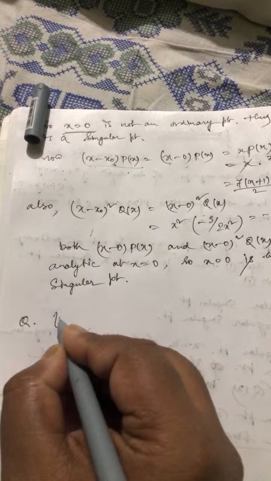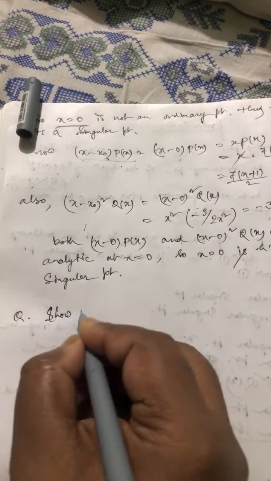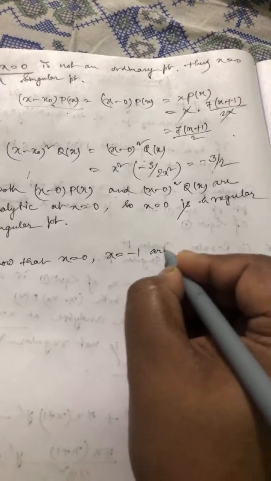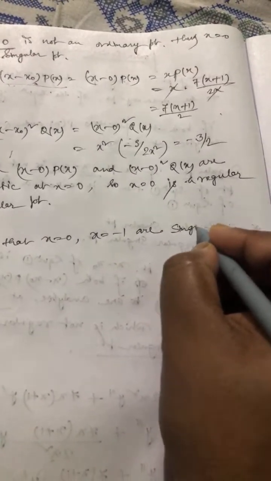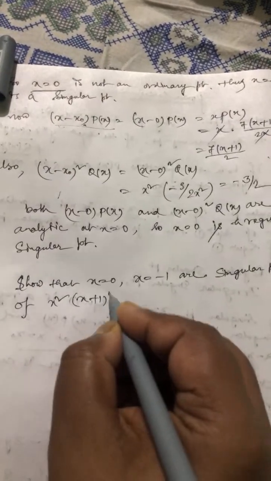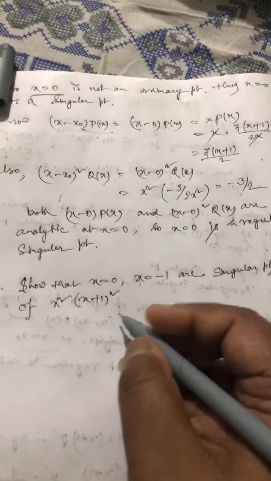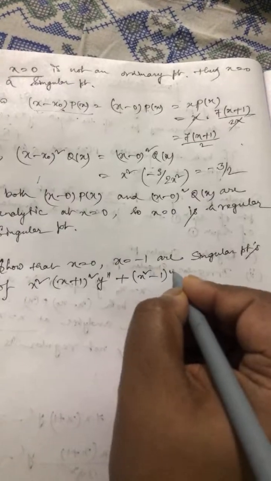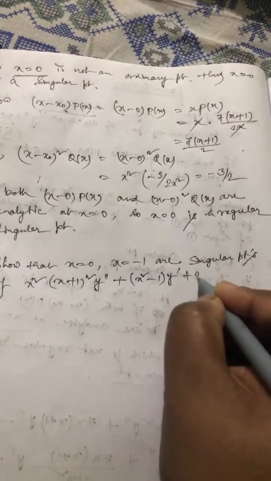Say we have taken 2 points. Show that x equal to 0 and x equals minus 1 are singular points of x square into (x plus 1) whole square y double dash plus (x square minus 1) y dash plus 2y, that is equal to 0.